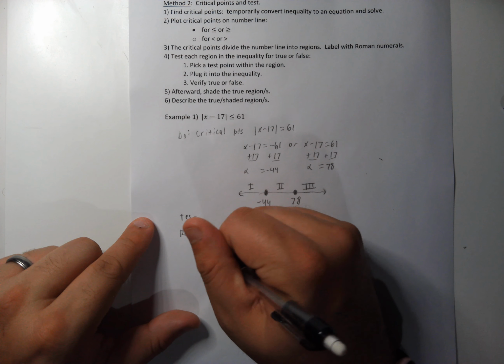Okay, and I need to draw that with a question mark because I don't know that. That's the question. Absolute value of negative 62. And the absolute value of negative 62 is 62. 62 less than or equal to 61 is false.